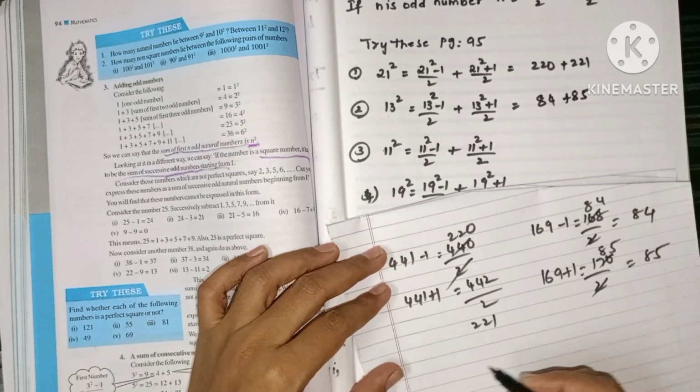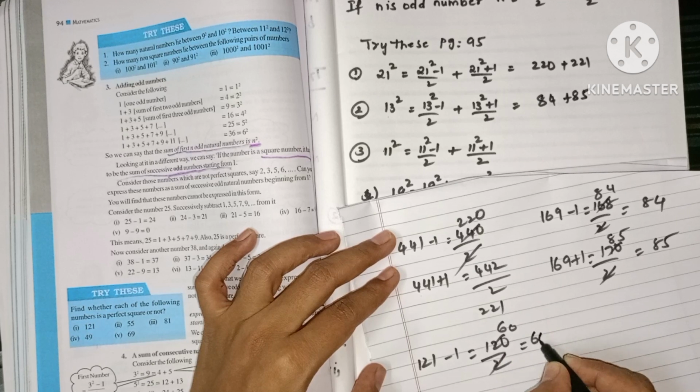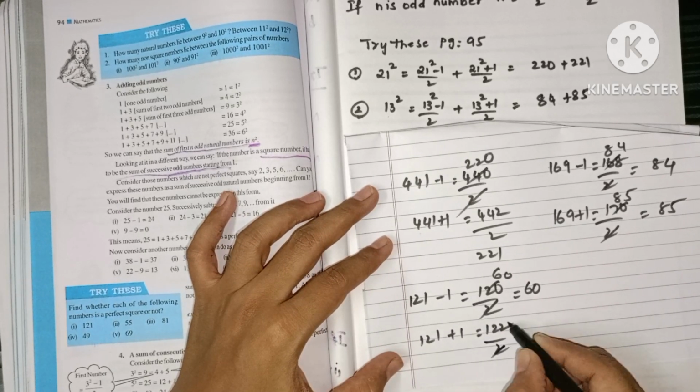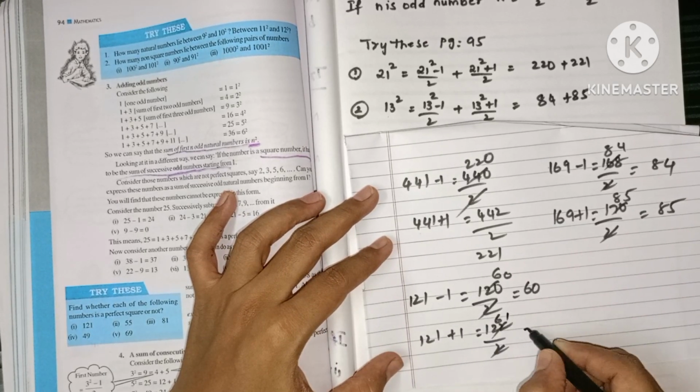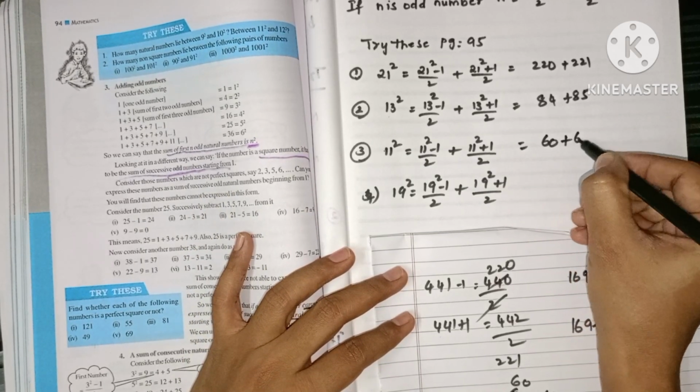Next, 11 squared is 121. 121 minus 1 is 120, divided by 2 is 60. 121 plus 1 is 122, divided by 2 is 61. So the consecutive numbers are 60 plus 61.